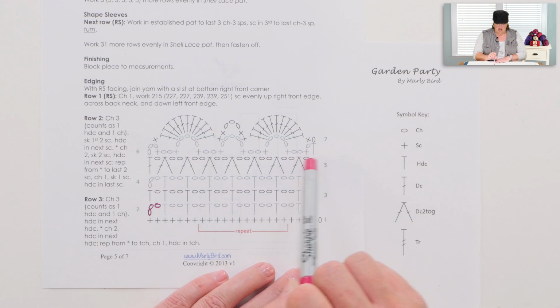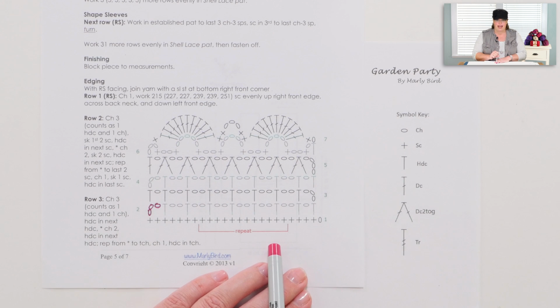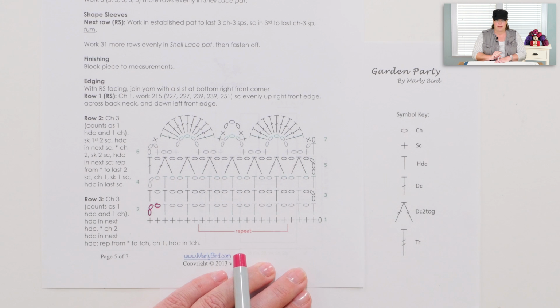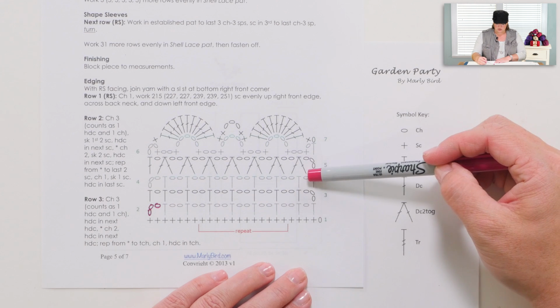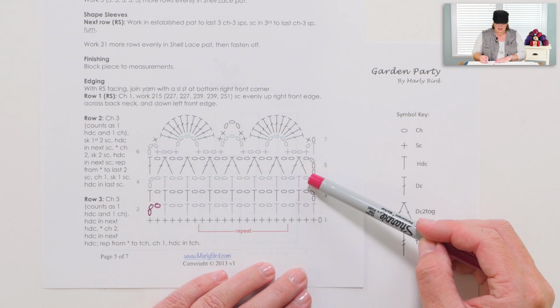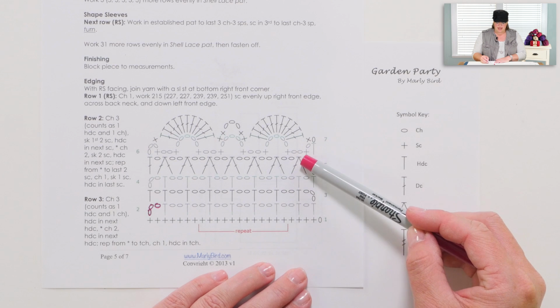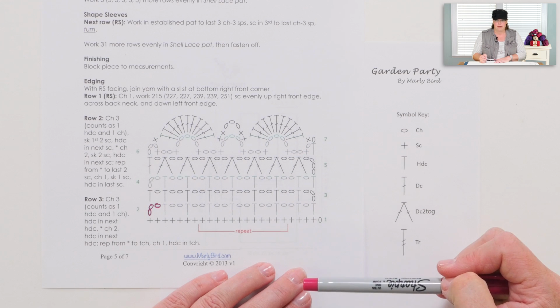If I continue that on through here, I get up to row 5, and look what we have here. I have double crochets, but there's only one top hat, right? That means it's only going to be one stitch. So that's the clue to me that I'm going to do a partial double crochet into that chain, a partial double crochet into that chain, and I'm going to finish it all off with my top hat.